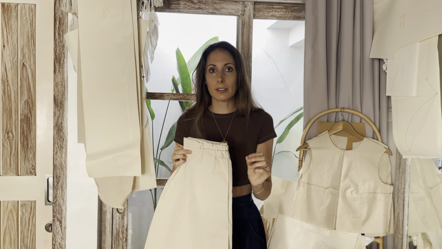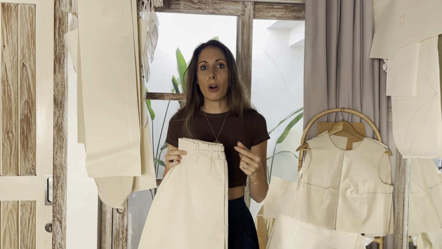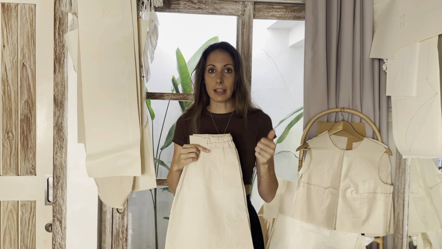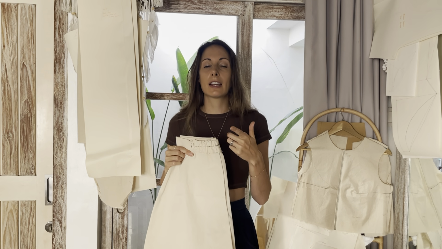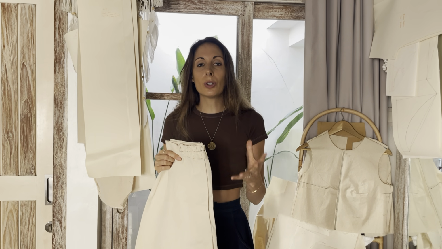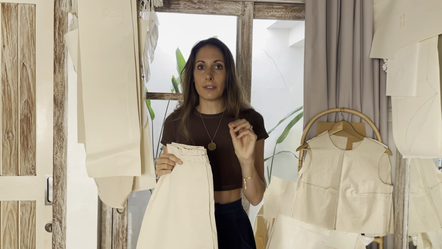You can create part of it, and it's really about getting clear on why you are creating that toile. Are you creating that toile to test the fit? Are you creating it to test the sewing process, or are you creating it to test the design process, or is it a mixture of all 3 of these things?